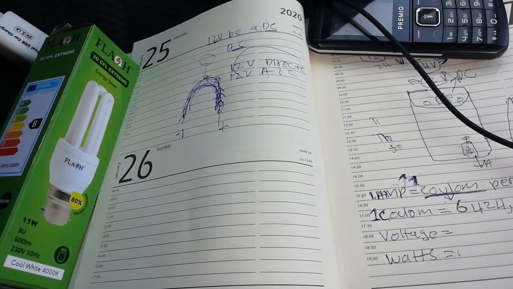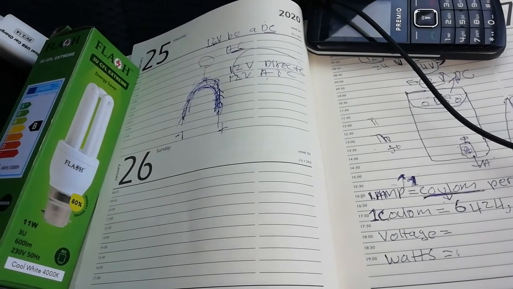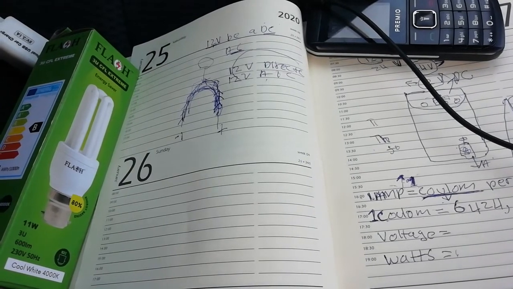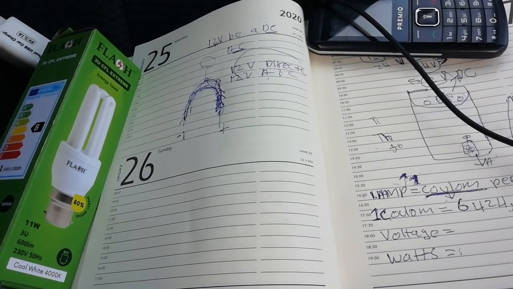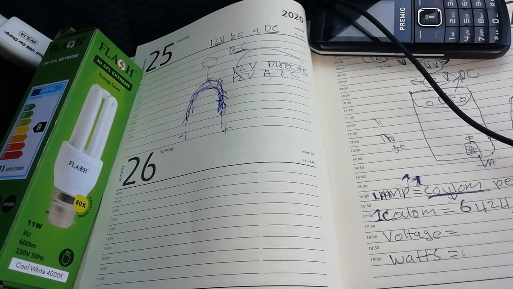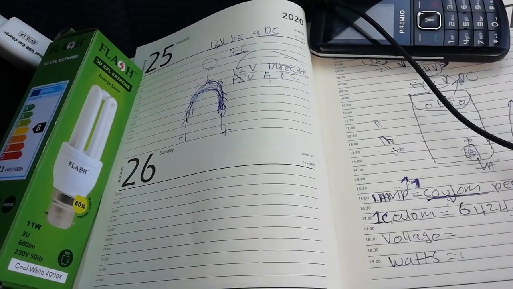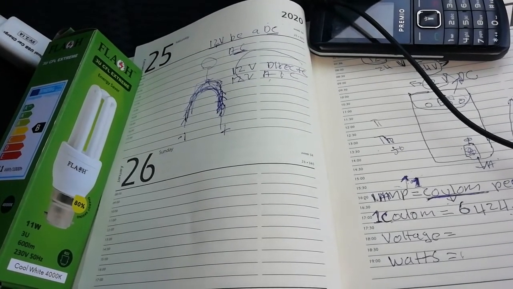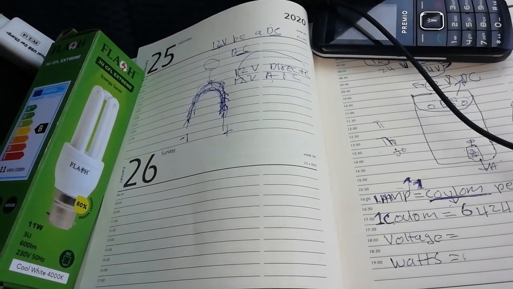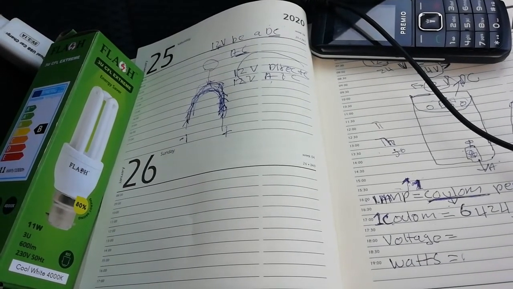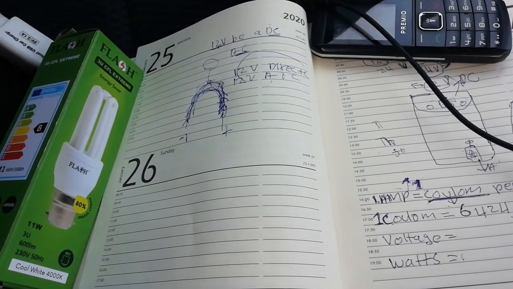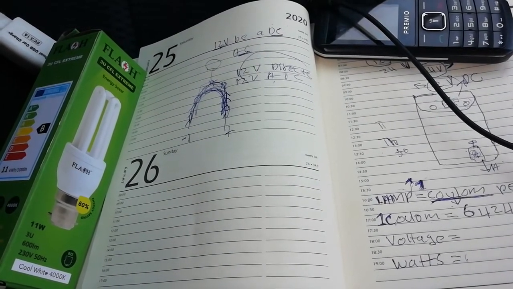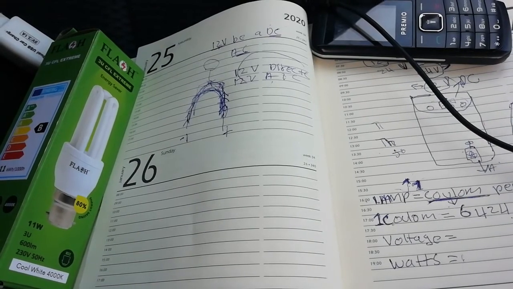You get me? And I think we're about to conclude our video. Now you know that DC is direct current and AC is alternating current, so it moves both sides. DC goes just one way, you understand, one direction. AC moves in both directions. But then the topic kept on growing and growing, and we touched on some things, you get me? So if we made some mistakes here, please try to correct us.